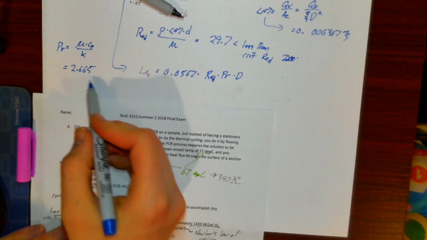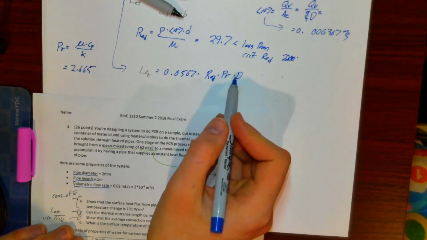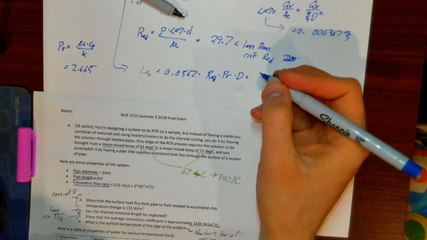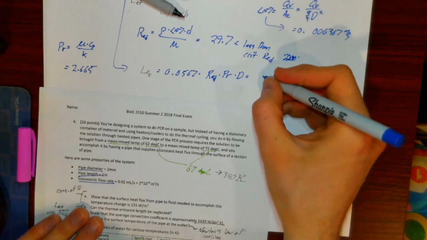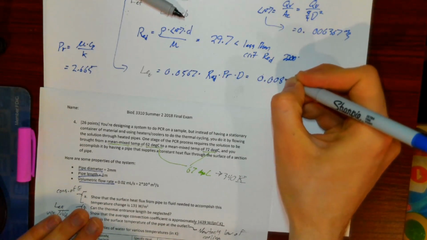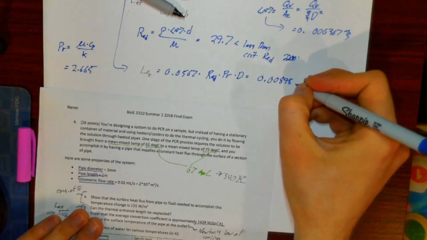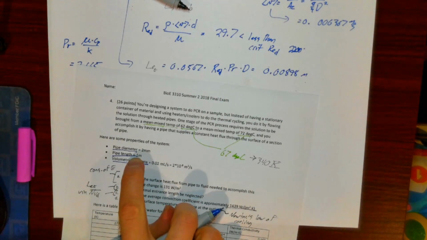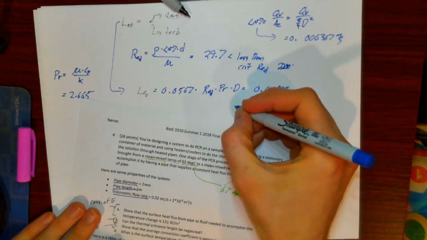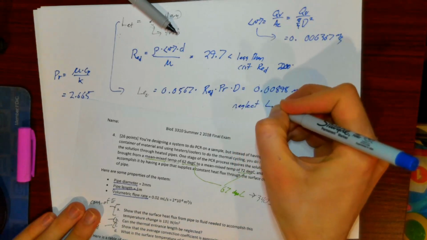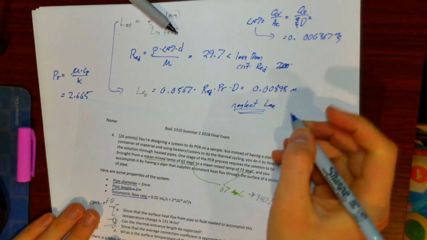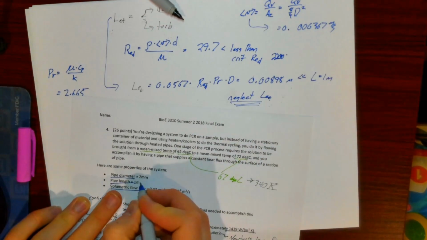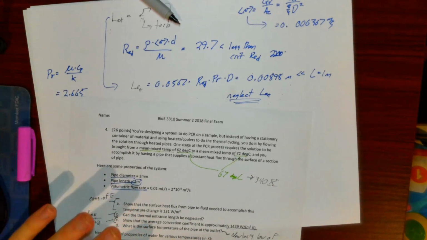So you plug in this Prandtl number, you plug in this Reynolds number, you plug in 2 millimeters for your diameter, and you end up with a thermal entrance length of 0.00898 meters. And if you think about it, this is a heck of a lot less than 1 meter. So we can definitely neglect our thermal entrance length, because this is much, much less than L equals 1 meter, the total length of the pipe. Great.